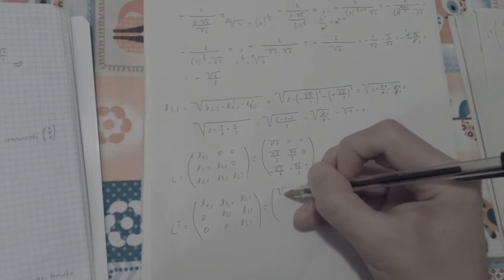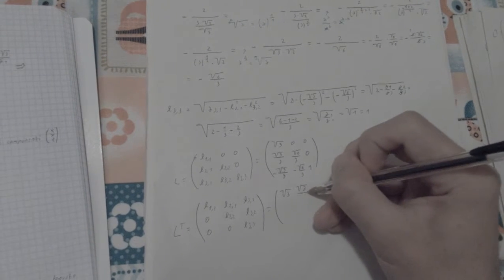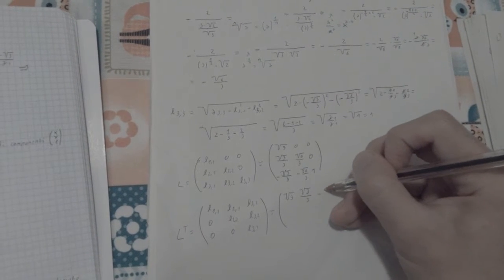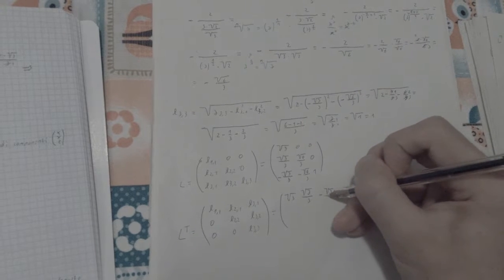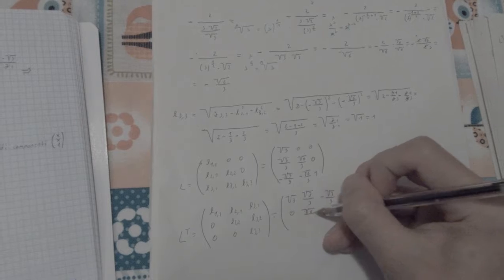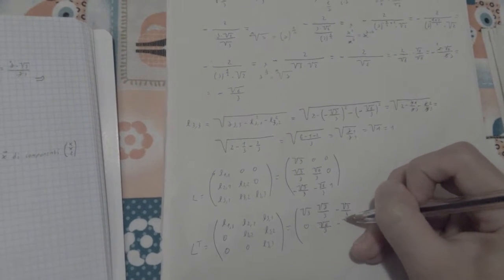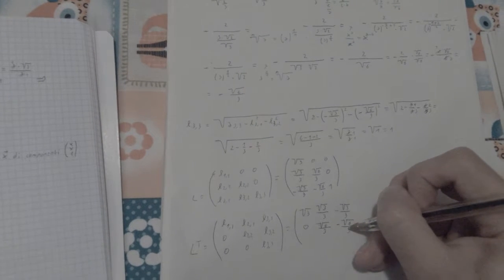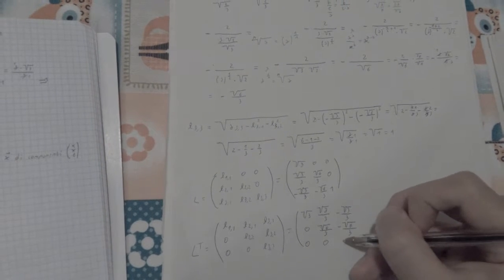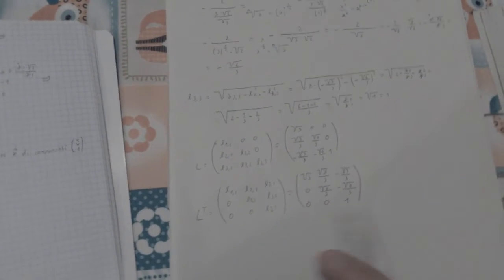So I get square root of 3, square root of 3 over 3, negative square root of 3 over 3, 0, square root of 6 over 3, negative square root of 6 over 3, and 0, 0, 1. There we go. So this is L transpose.